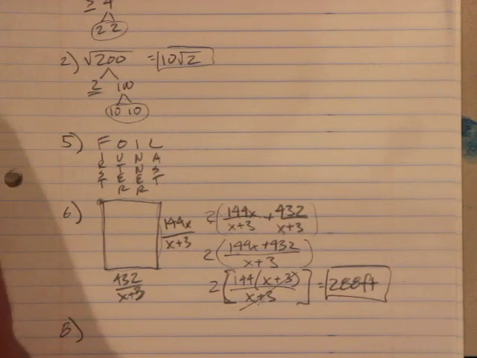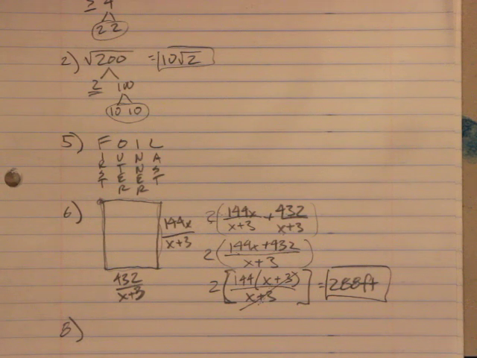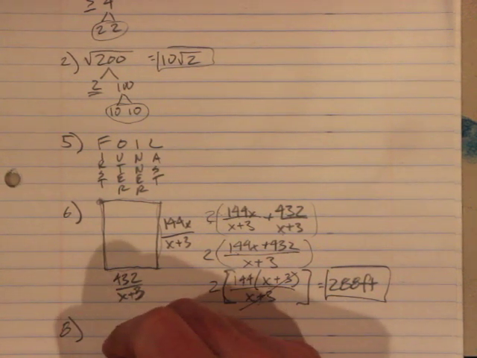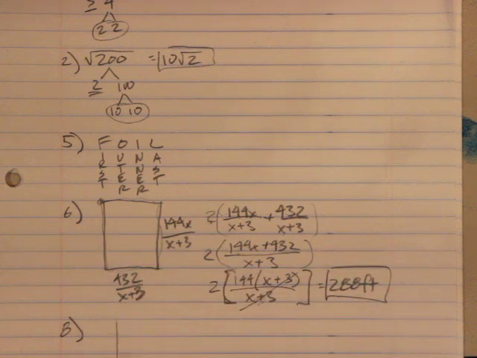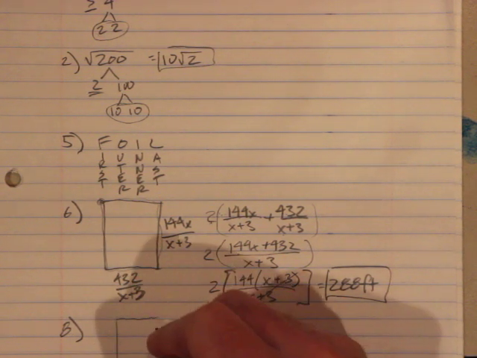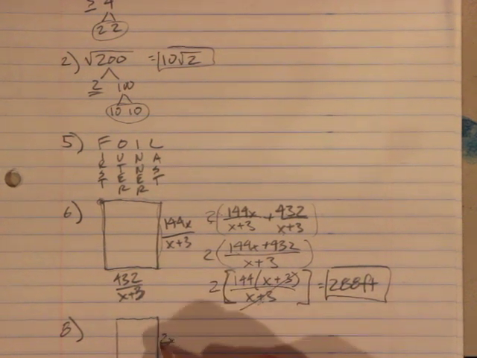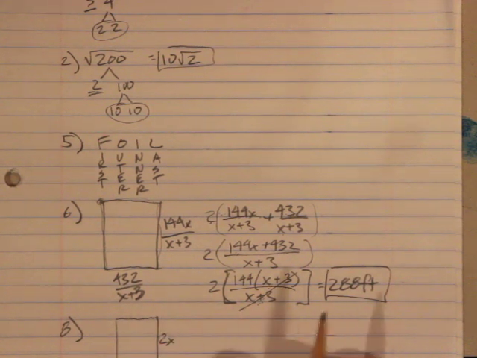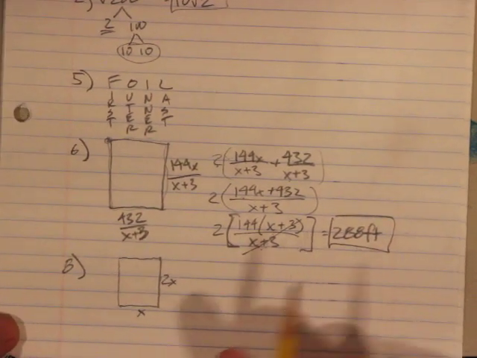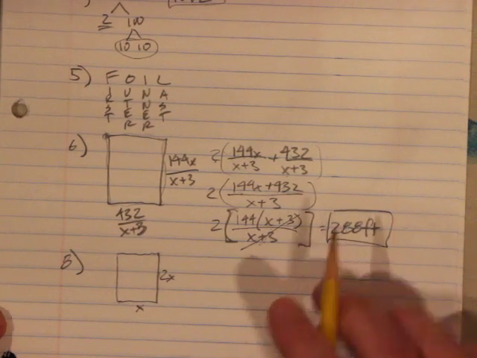Number 8. A rectangular picture is twice as long as it is wide. I've got a rectangular picture. It's twice as long as it is wide. And so if it's this, one of these is x and one of these is 2x, right? Twice as long as it is wide. Oh, I should move that up. Twice as long as it is wide.